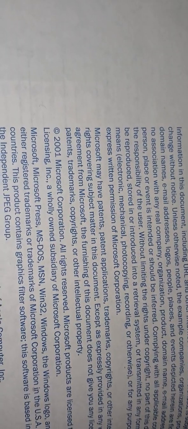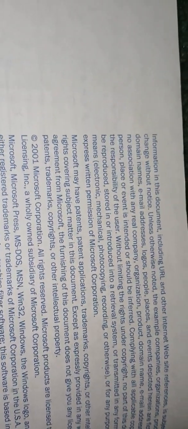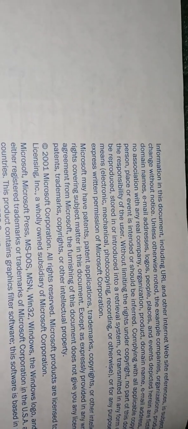Electronic, mechanical, photocopying, recording, or otherwise, or for any purpose without the express written permission of Microsoft Corporation.